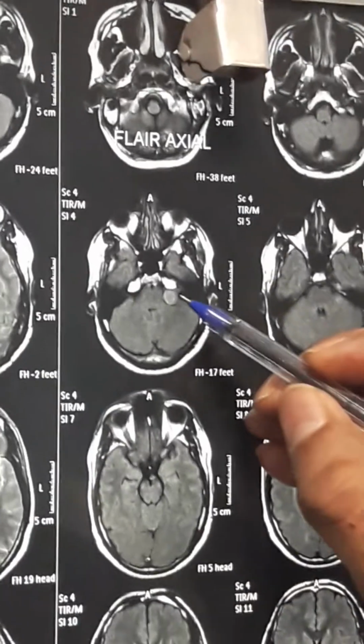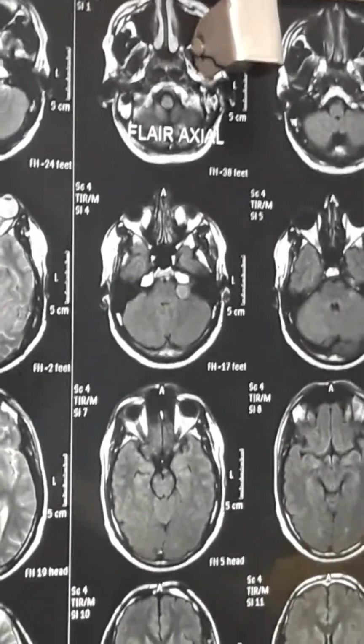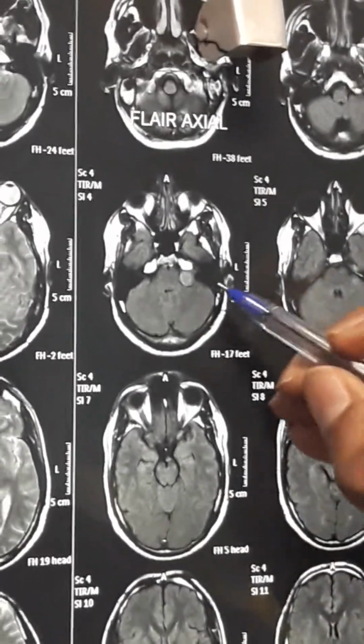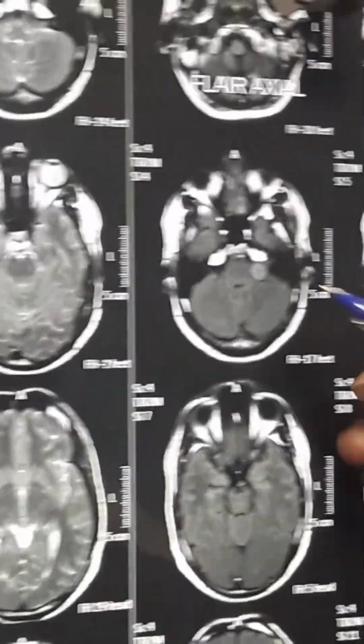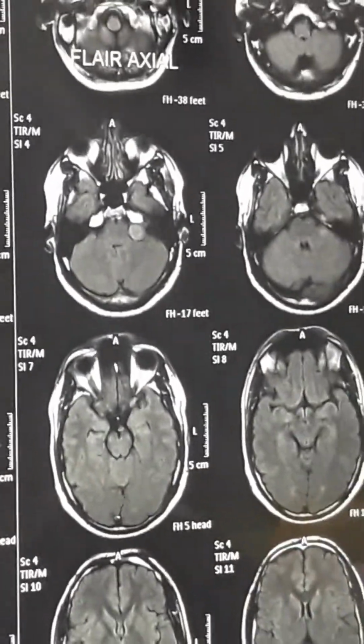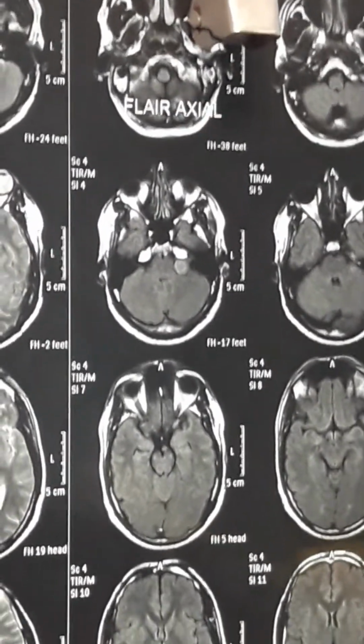So when we talk of hearing parameters, it should be the speech discrimination score which should be considered as the parameter for hearing preservation. In any tumor above 1.5 centimeter, the SDS is almost always low, and whatever hearing you preserve is not serviceable.